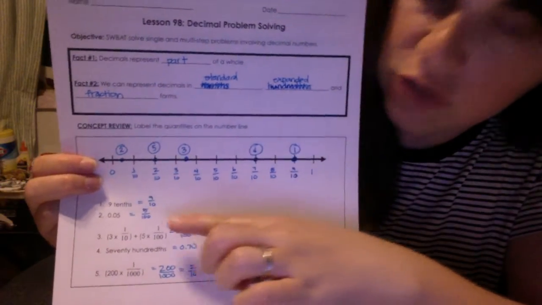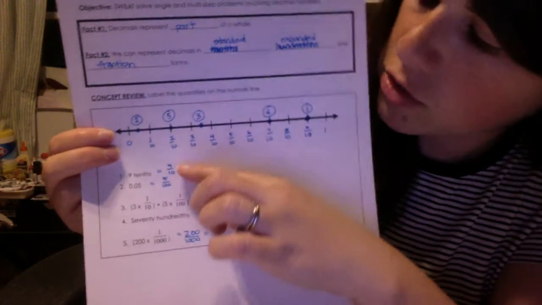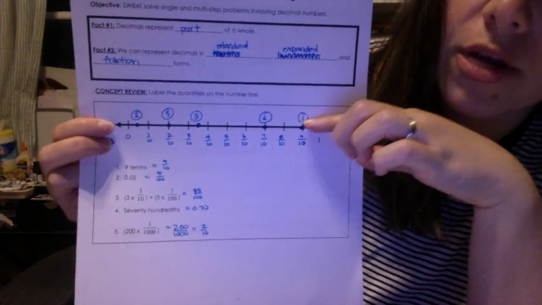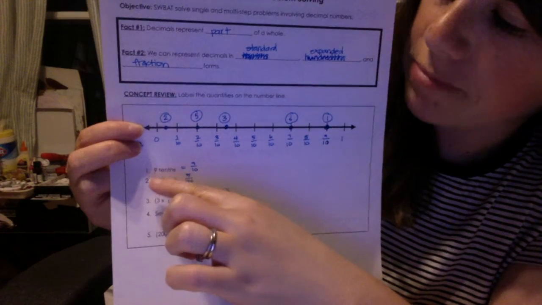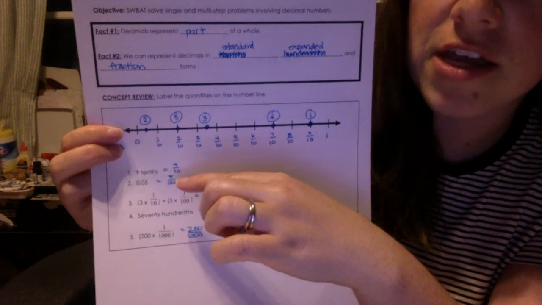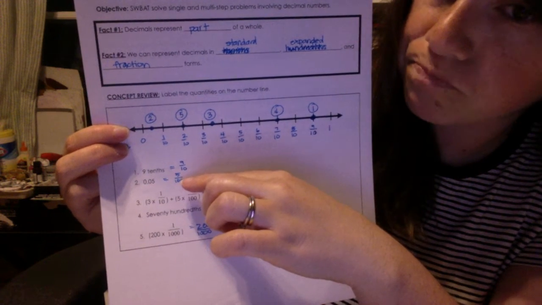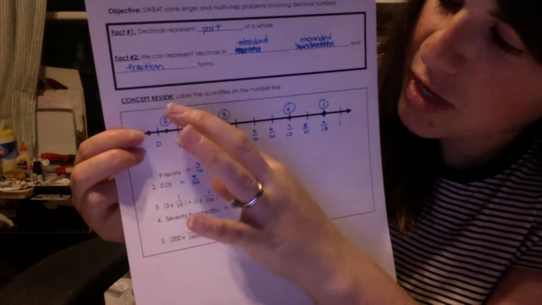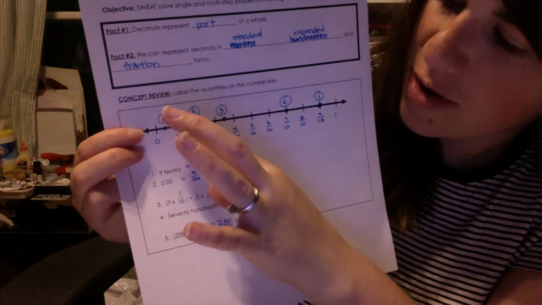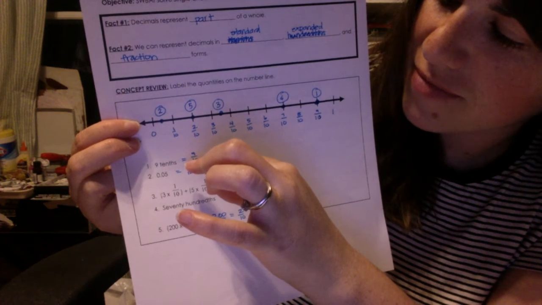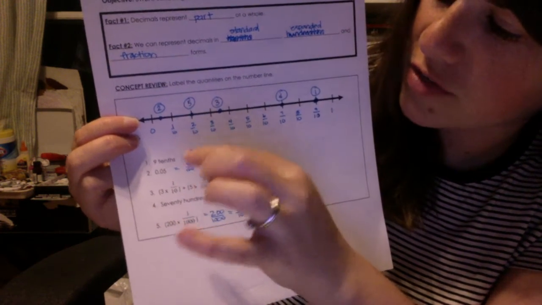And then I went through the different quantities and I labeled them in fraction form so that I would know where to put them on the number line. So quantity 1 is 9/10, which I know is 9 over 10. So that's going to fall right here. So I put a number 1 right here to show that this matches number 1. Number 2 is 5/100. Now 5/100 is not the same as 5/10. It's basically like saying halfway between 0 and 1/10 is 5/100, because this would be 10/100. So it's right here, 5/100.